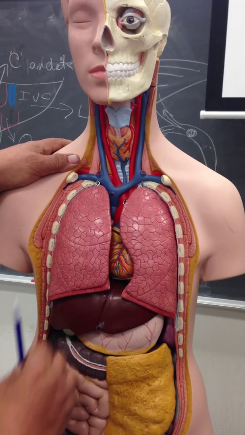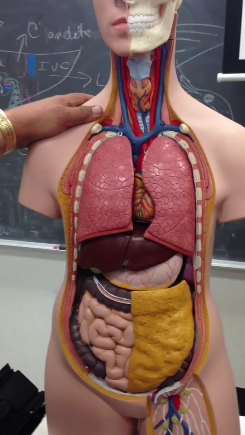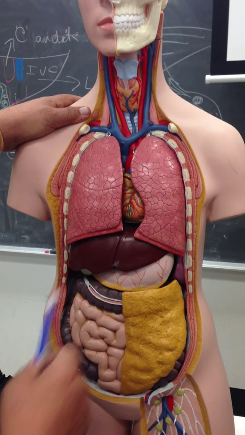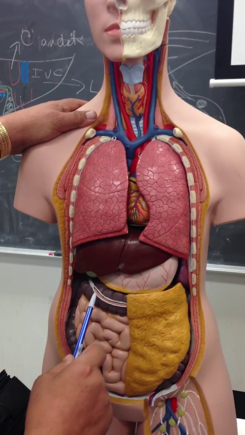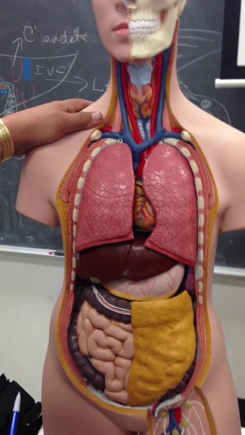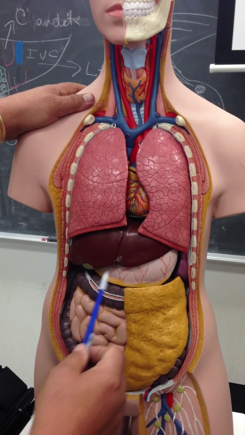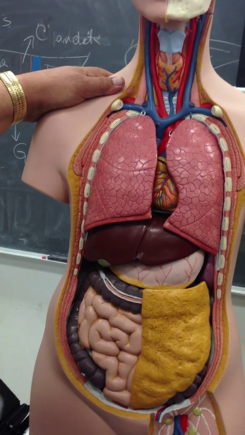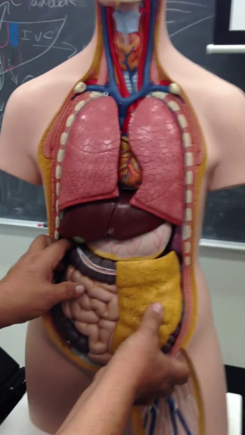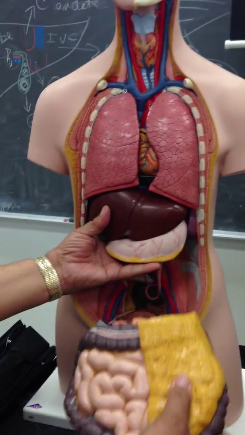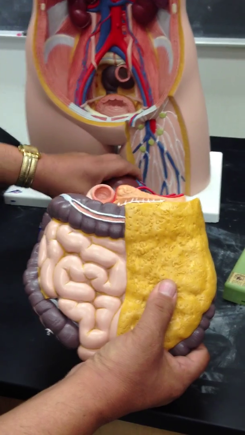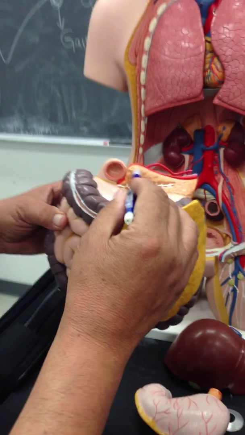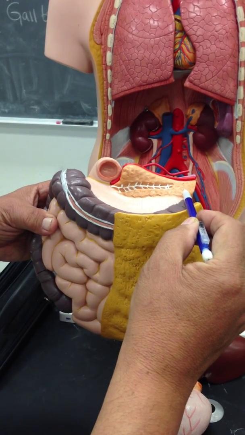Okay, just an overall look at the GIT. We have the GIT proper organs: the stomach, followed by the small intestine, followed by the large intestine. We're going to study each in a little more detail. Some of the accessory organs are the liver and the greenish thing called the gallbladder. We're going to remove these parts to study each in more detail. If I remove the stomach, the gallbladder, the liver, and these parts, okay, if you look at this one, this is the pancreas, one of the accessory organs.